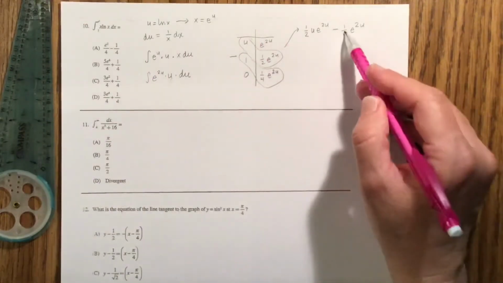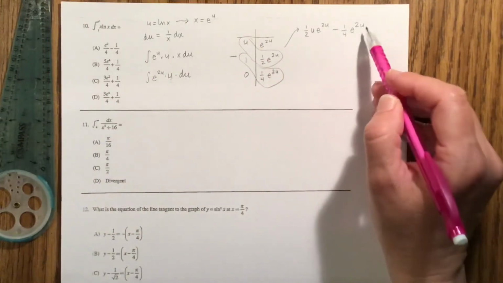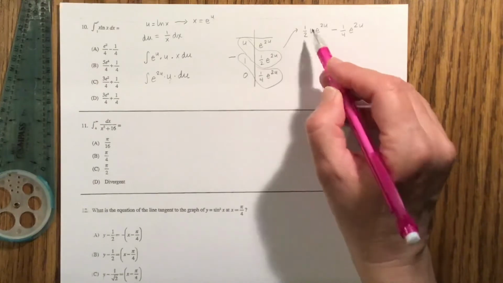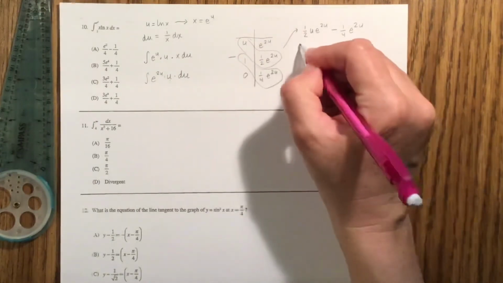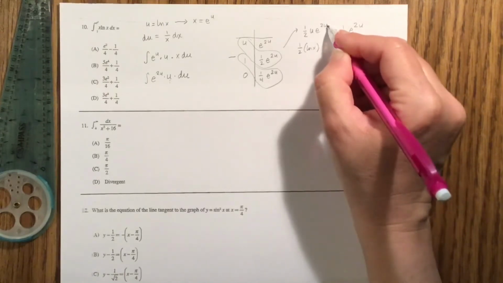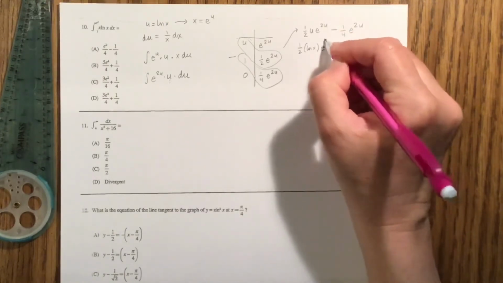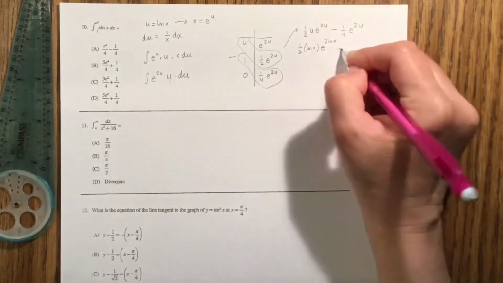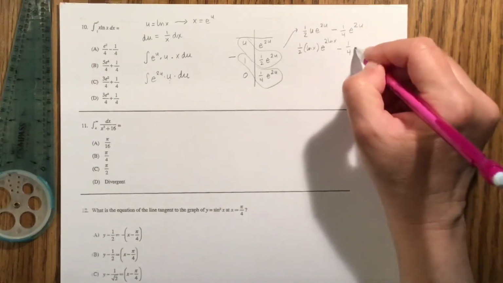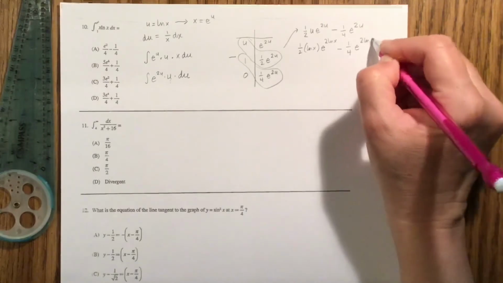So eventually I'm going to do a substitution and evaluate. First, I'm going to go back into x form so I can use the original limits. U was natural log of x to begin with. So up here I'll have e to the 2 natural log of x, and then 1/4 e to the 2 natural log of x.